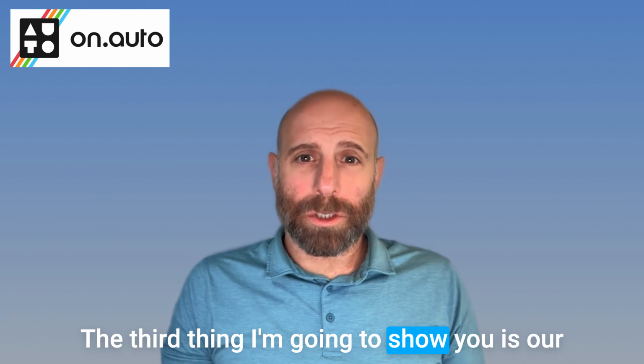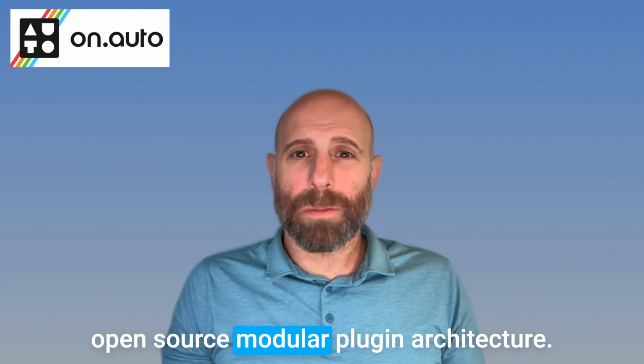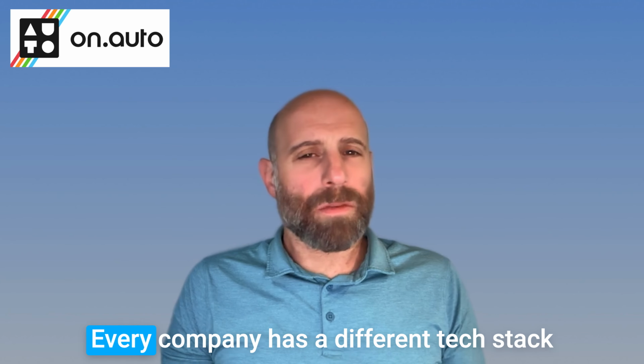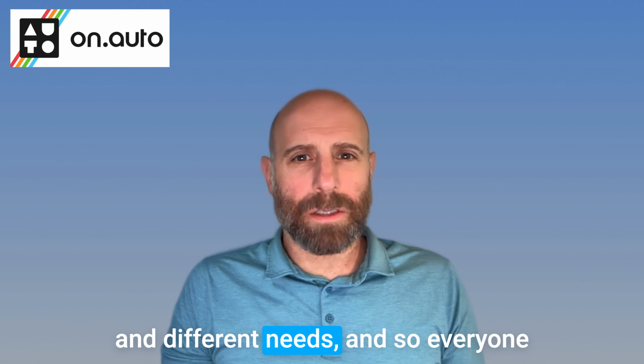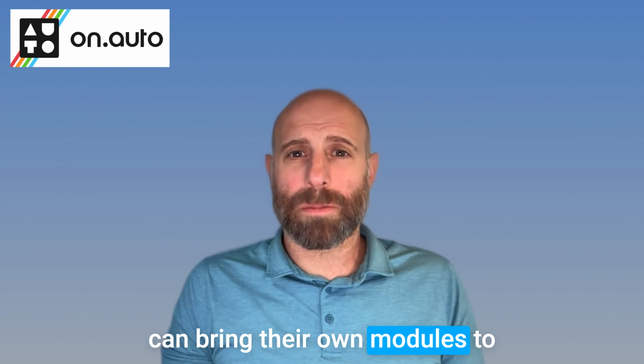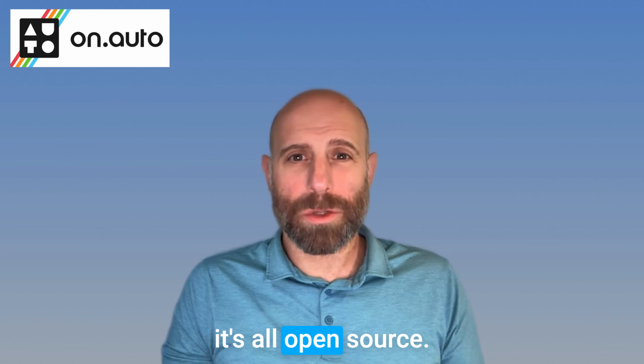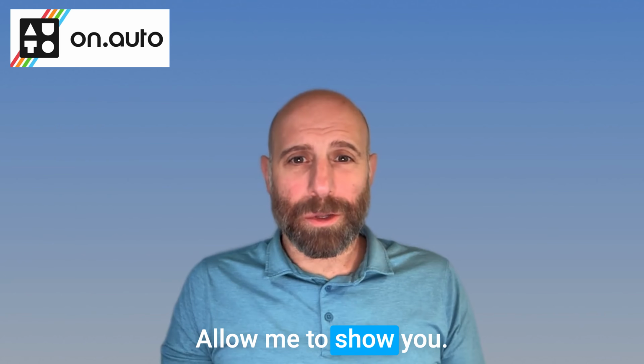And the third thing I'm going to show you is our open source modular plugin architecture. We know that no two companies are the same. Every company has a different tech stack and different needs, and so everyone can bring their own modules. You customize Auto to the nth degree. And best of all, it's all open source. Allow me to show you.